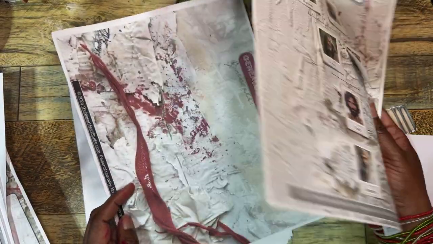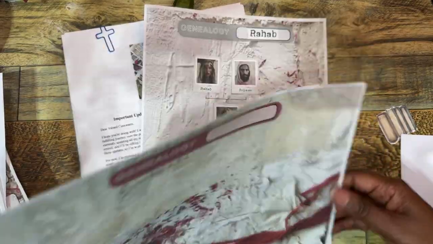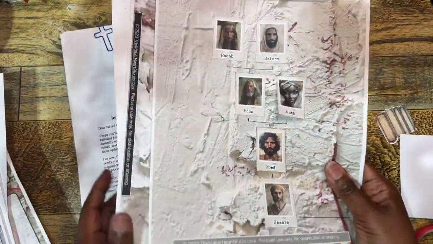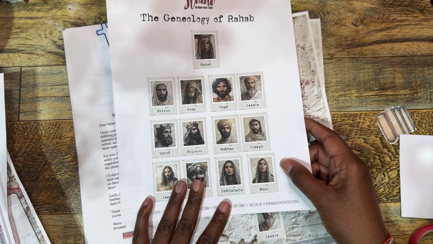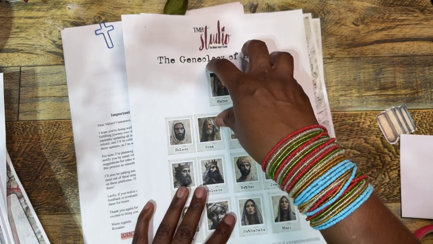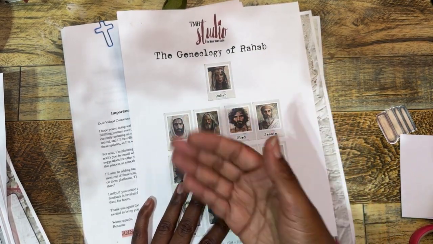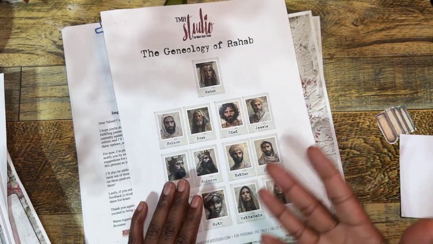Again, I created it to be landscape, and I created it to be regular letter. And yes, you do get the images that go with the woman's genealogy. I always start with the main figure and bring it all the way down to Christ. So we know Rahab married Solomon, and both of them, they had Boaz, and then so forth and down.